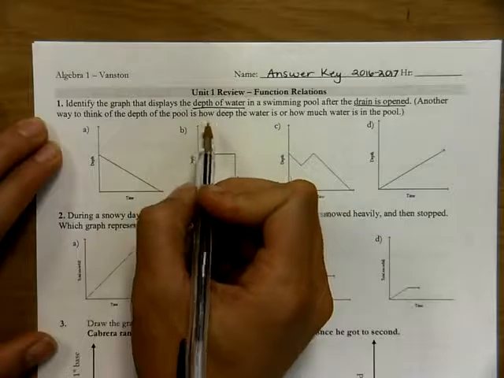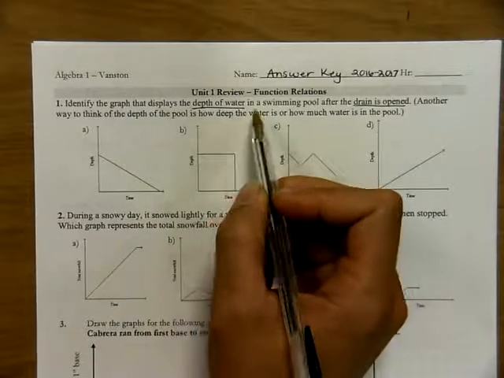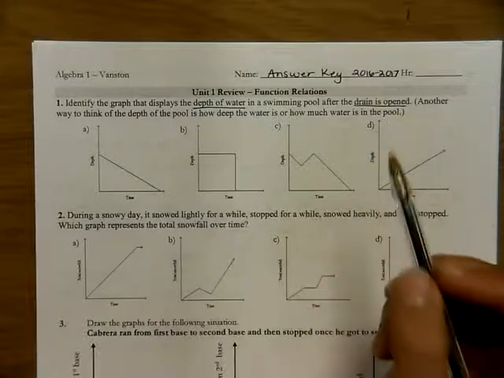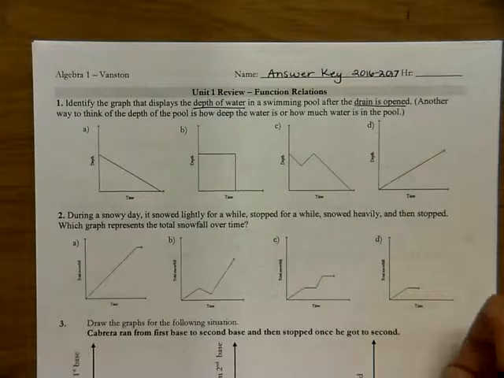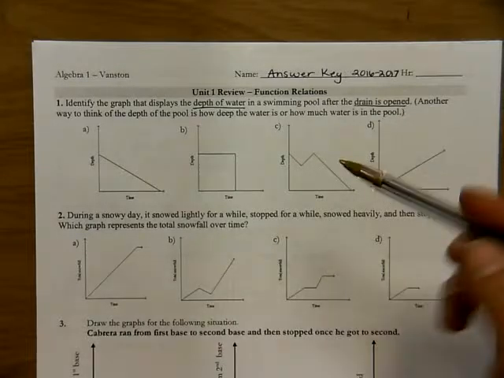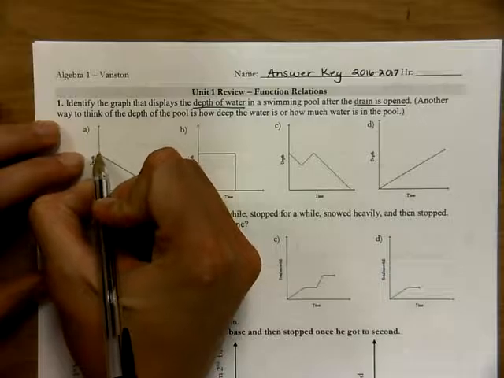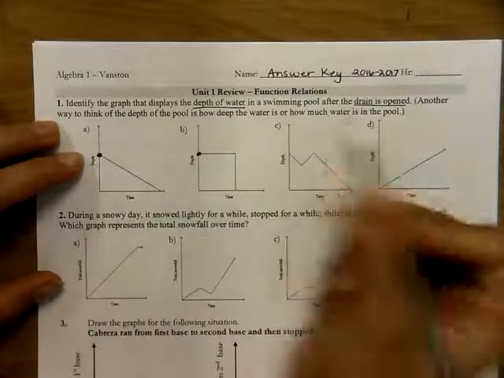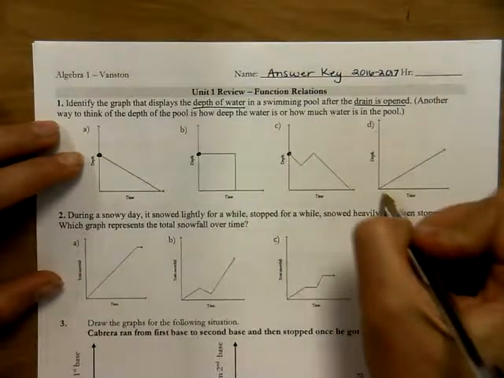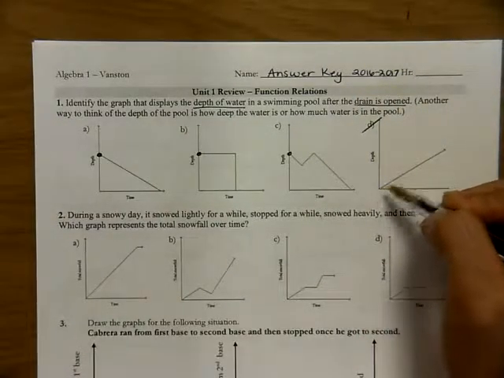Another way to think of the depth of the pool is how deep the water is or how much water is in the pool. Okay, so at the very beginning, if the drain isn't open, the swimming pool is full. So the y-intercept for the starting point should be high because there's a lot of water in the pool at first. So I'm thinking, okay, here we start high, here we start high, here we start high. This one we don't, so I'm going to cross out D because D's y-intercept for the starting point is lower, so that's not going to work.